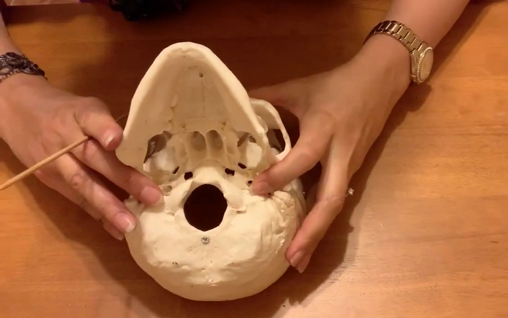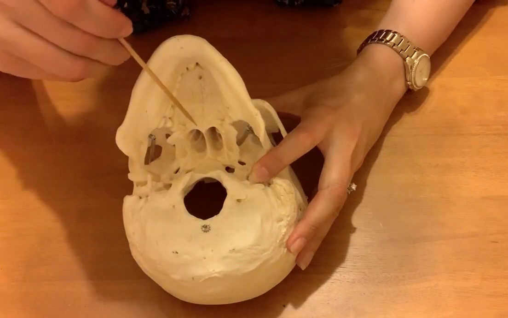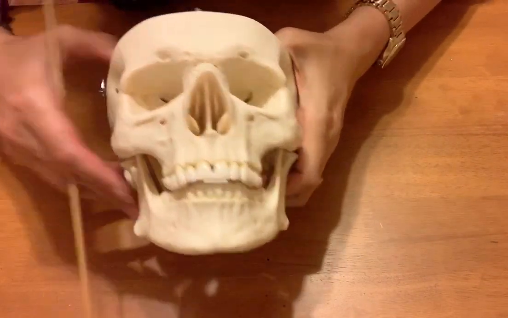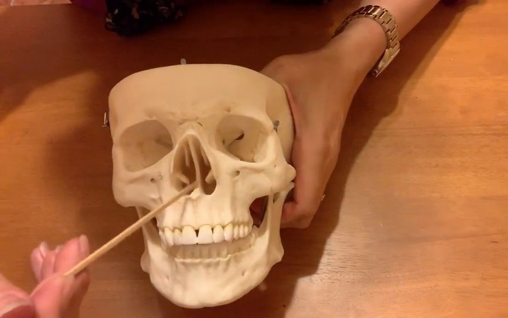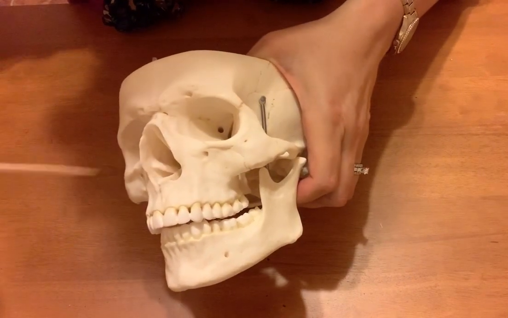We looked at the roof of the mouth. At the most posterior side, we have these two palatine bones, one on each side. And then in the nasal cavity, we've identified the vomer, which is on the midline, and the inferior nasal conchae, which is on the lateral sides.